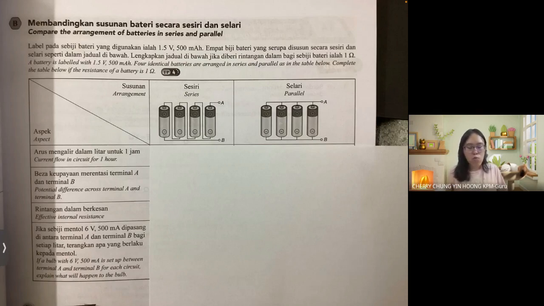Which means the current supply or current flow in the battery for one battery is 500 milliampere. So if let's say these batteries are connected in series and connected in parallel, what are the values?